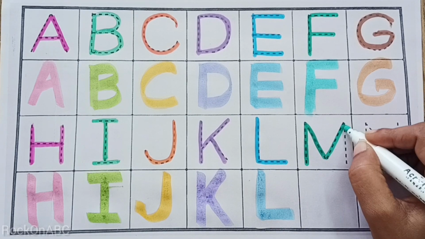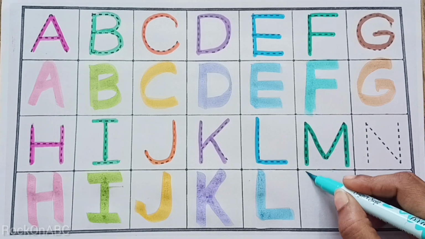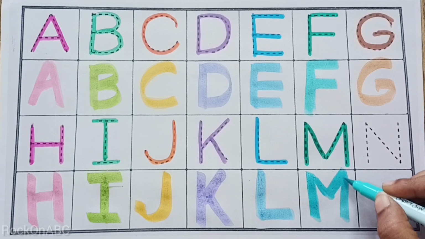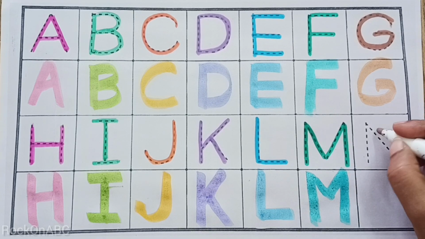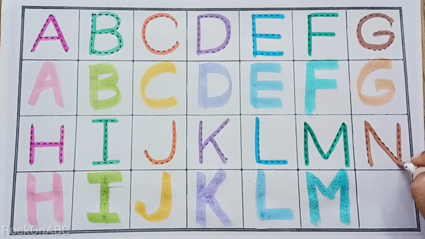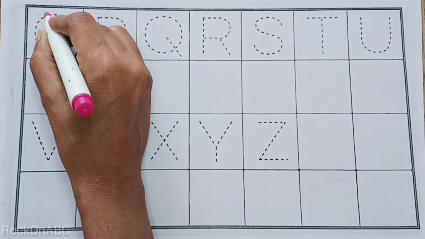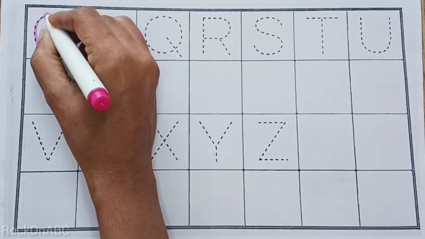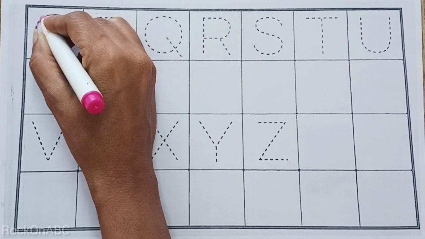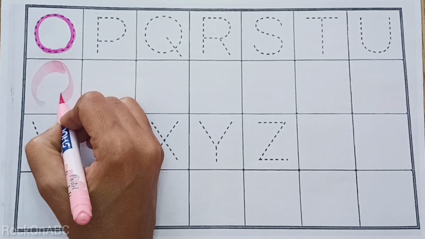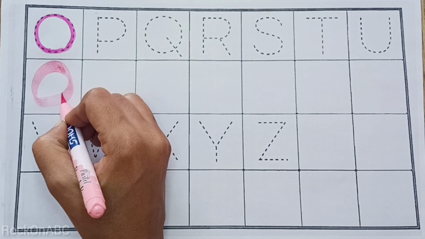M for mittens. N for nest. O for orange.